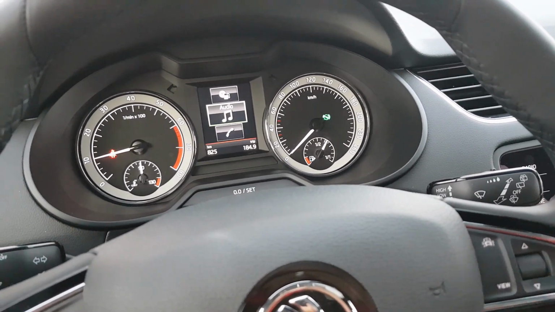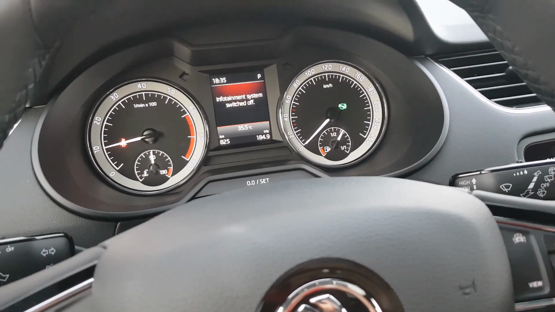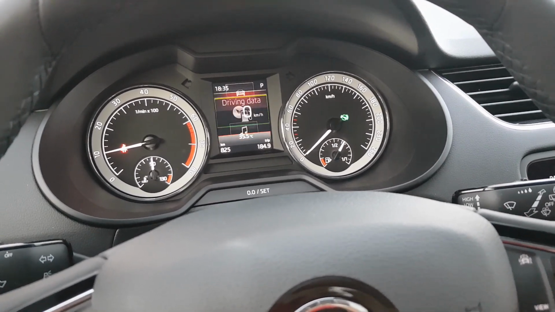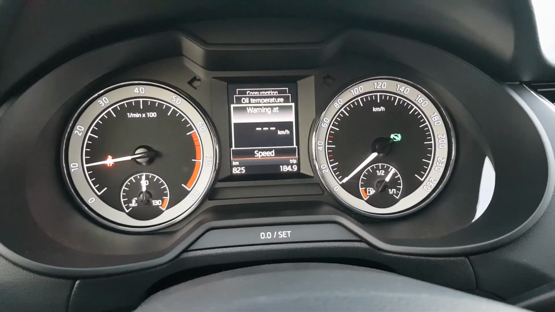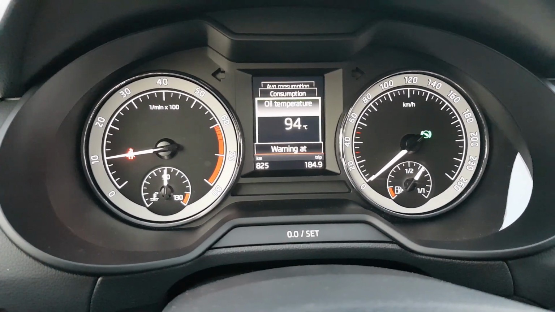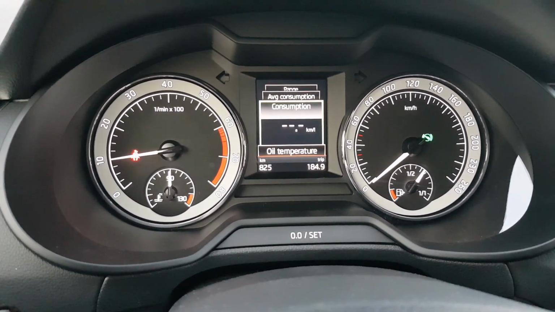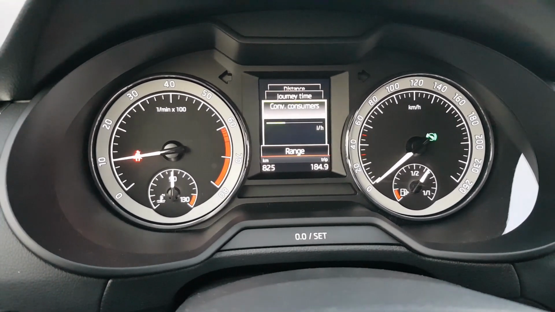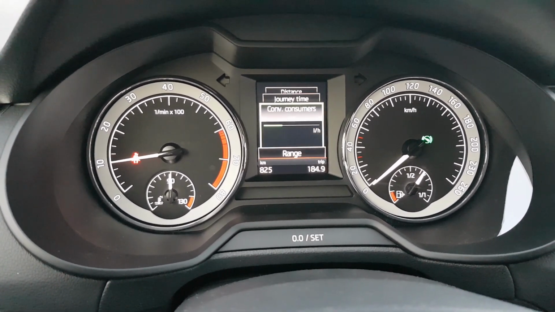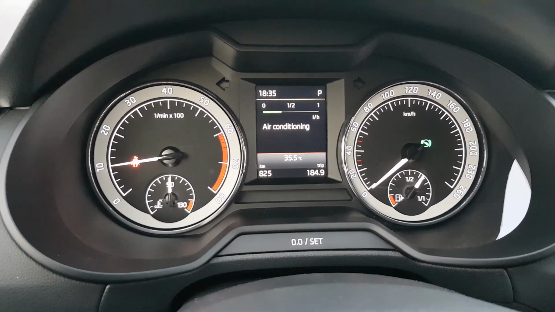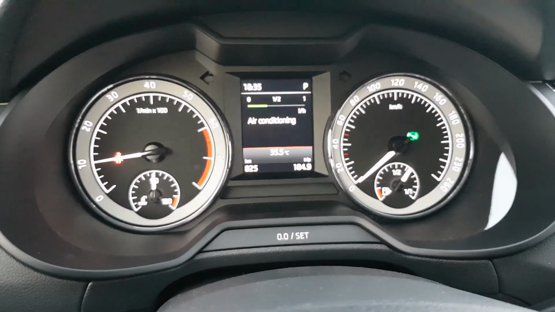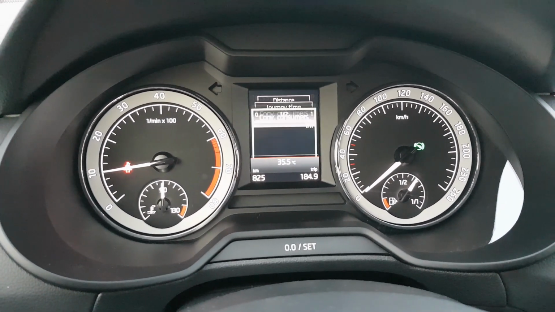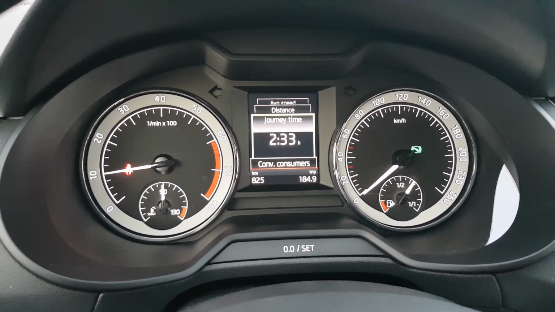Also, see, I've switched off the infotainment. Now if I go to the driving data, I can just change anything I want to see on the screen: oil temperature, fuel consumption, average fuel consumption, range. This shows me what is consuming my petrol and what is leading to lower fuel efficiency, so I can just switch them off if I want to.